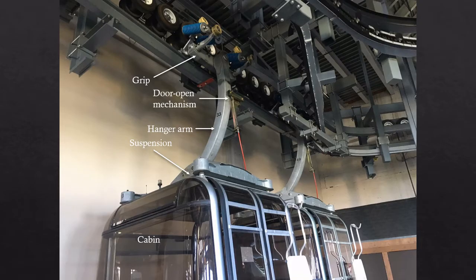Here are some important components of gondola cabins. The cabins themselves can either be level walk-in, where the surface is flush with the load or unload surface and passengers just walk straight in, or there's a small step up from the loading or unloading area into the cabin. The suspension will damp out any vibrations or bumps in the line and make the ride smoother for passengers. The hanger arm connects the suspension to the grip, and the grip is what connects the entire assembly to the haul rope. We'll talk about grips more in a little bit.